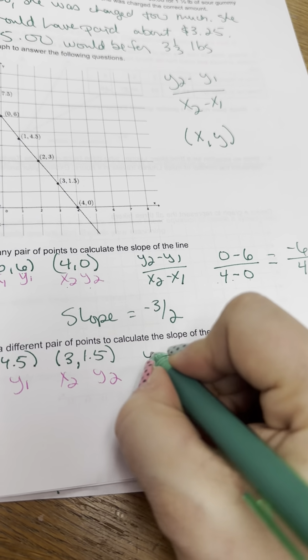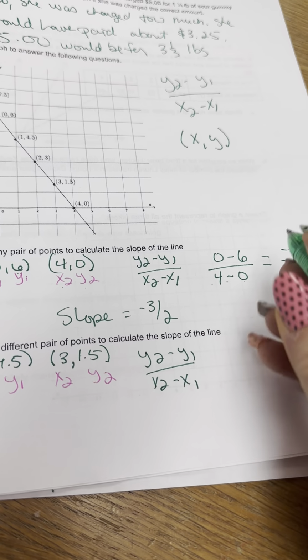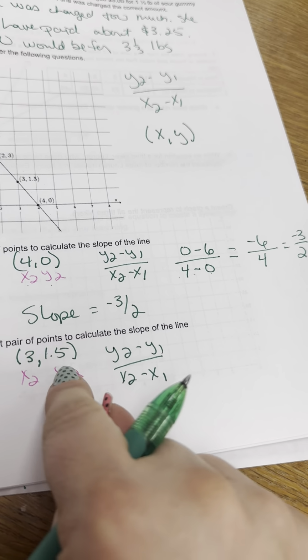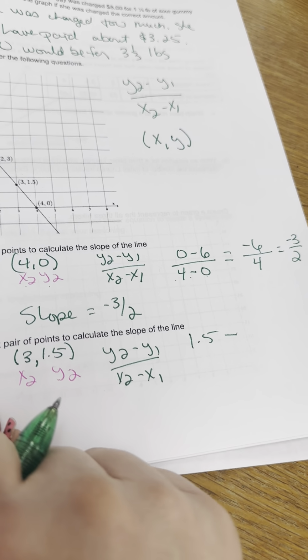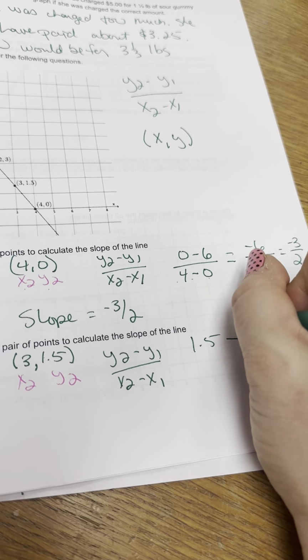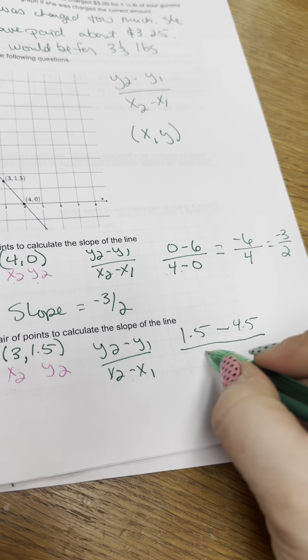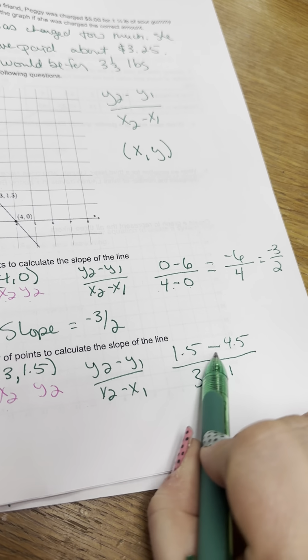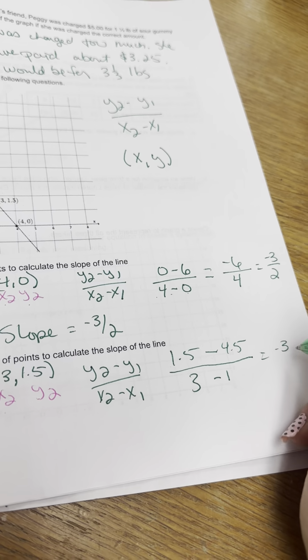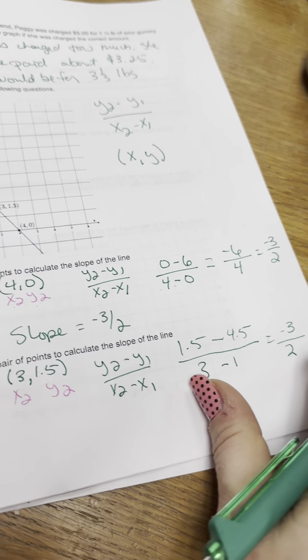I'm going to use that same formula. So my y2 is 1.5 minus my y1, which is 4.5. My x2 is 3. My x1 is 1. 1.5 minus 4.5 is a negative 3. 3 minus 1 is 2. So I have a negative 3/2 again.